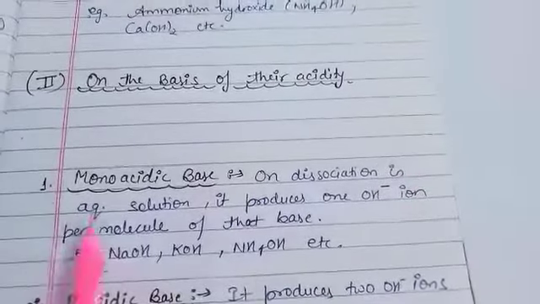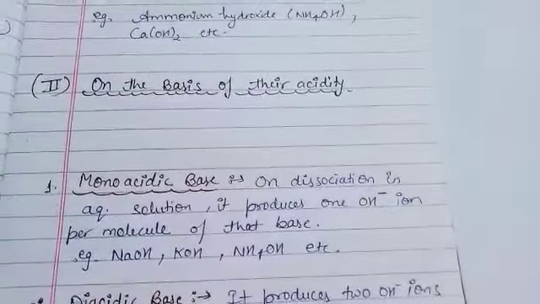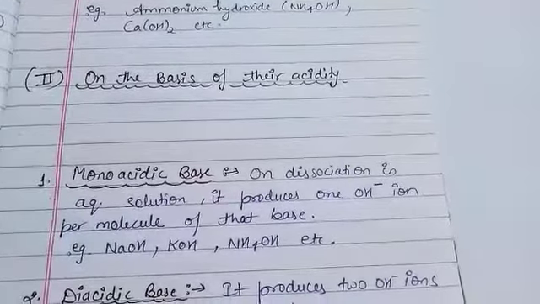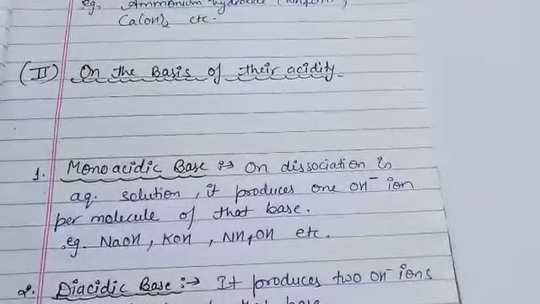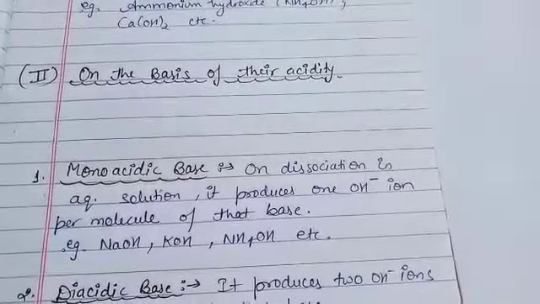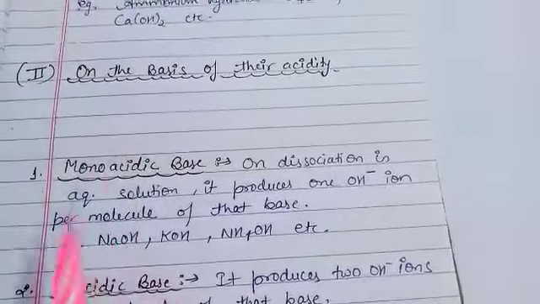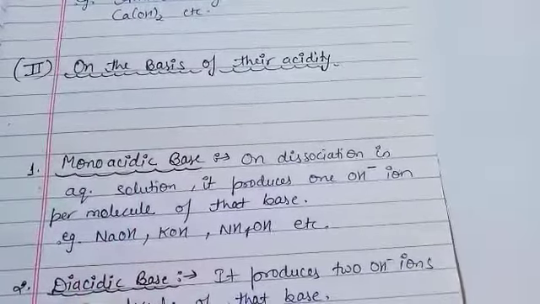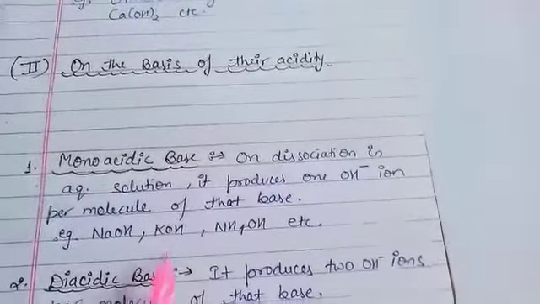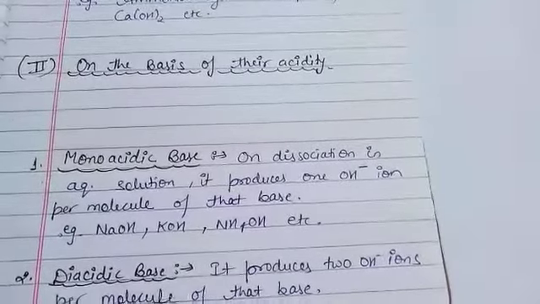The first is the monoacidic base. Mono means one. So when on dissociation in aqueous solution a base produces one hydroxyl ion, that type of base is known as a monoacidic base. For example, NaOH. As we have seen in the above reaction, NaOH dissociates into Na positive and OH negative. So how many OH negative ions? One. Same with KOH, it gives one hydroxyl ion, etc. This is a monoacidic base.